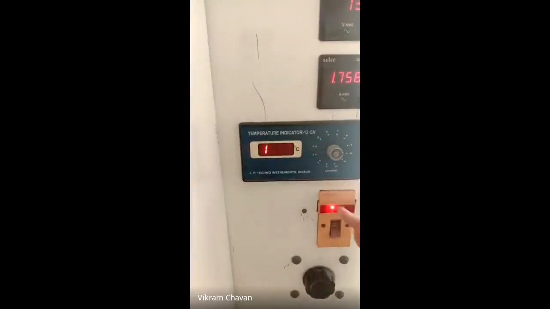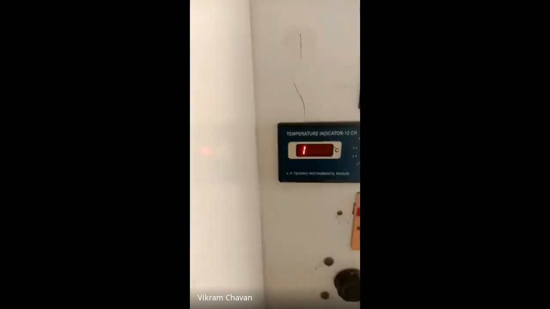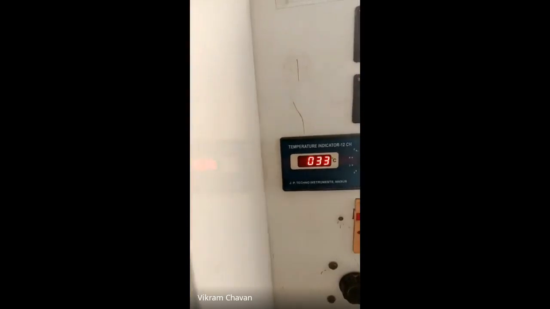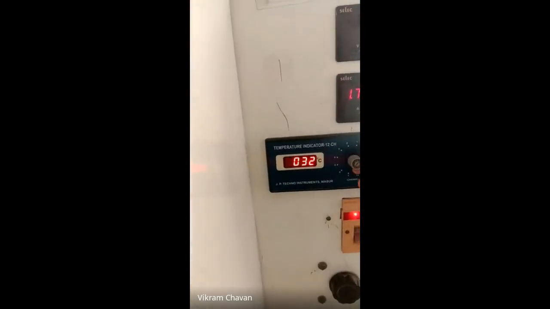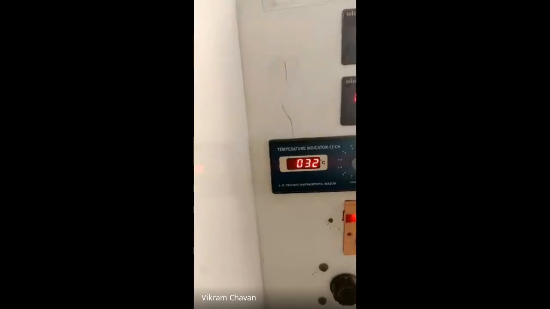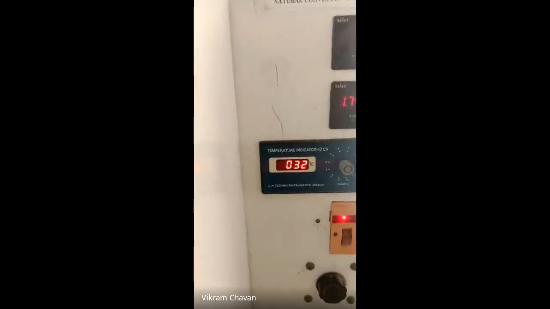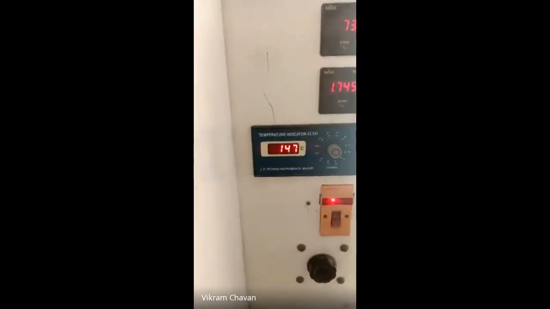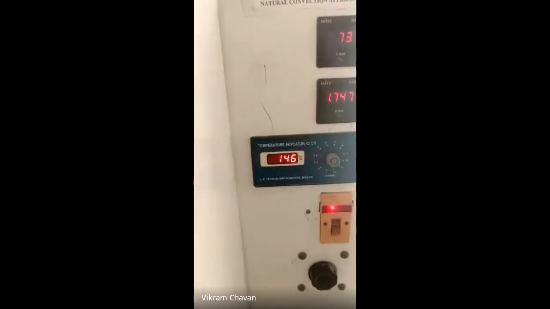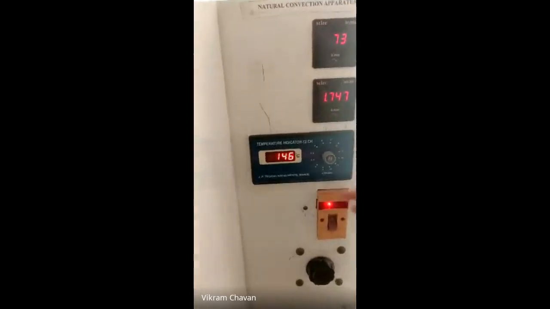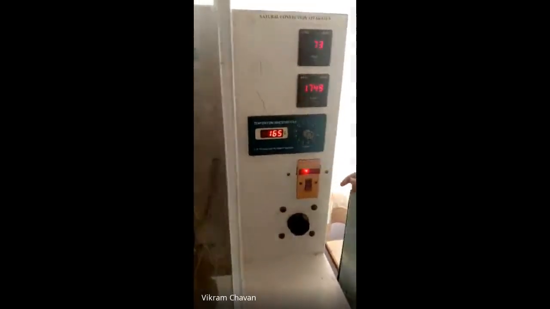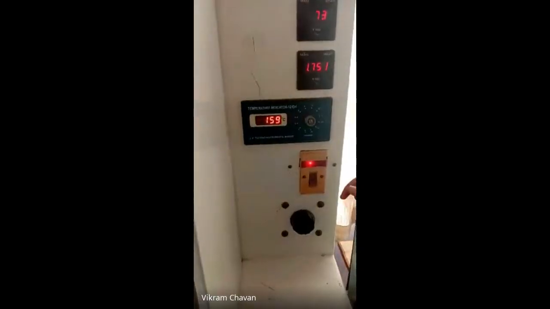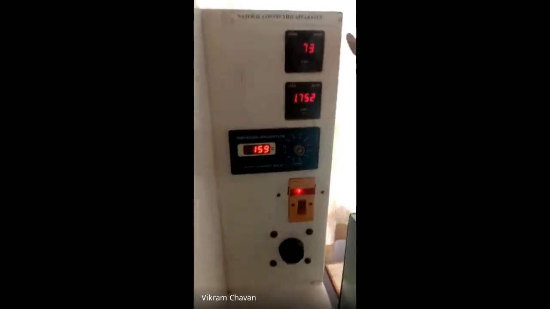No, this is T8, the last one. T8 is 32. Now take in reverse manner: T7 146, T6 159. In this manner you have to take the readings.